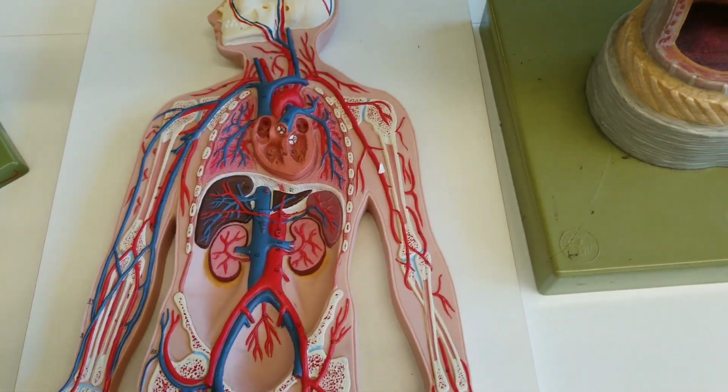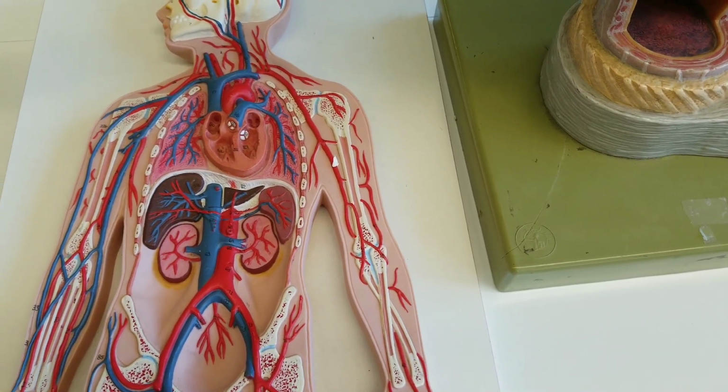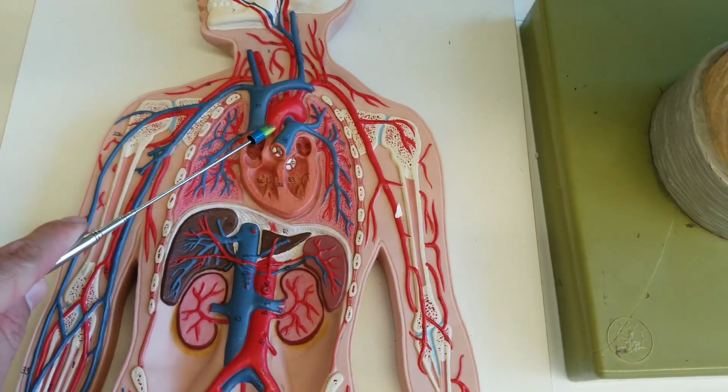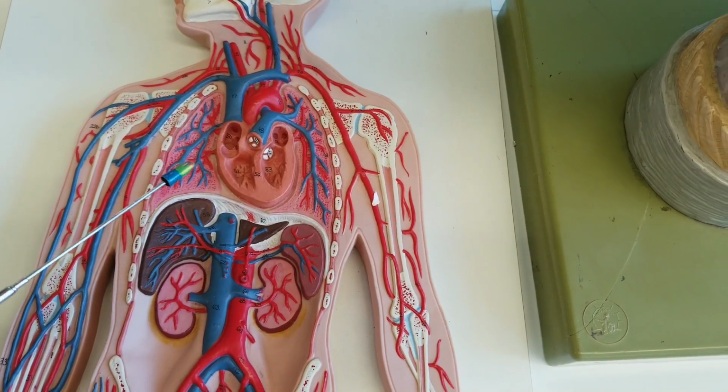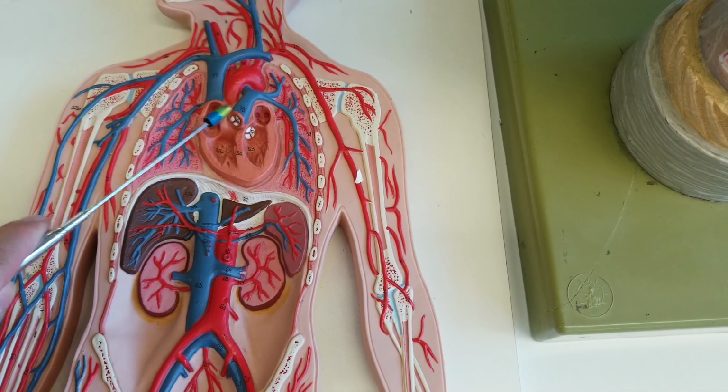The first major category of blood vessel is an artery. An artery is anything that delivers blood away from the heart. So this blood vessel here, this is the aorta, the largest artery. This is also an artery. This is the pulmonary trunk.